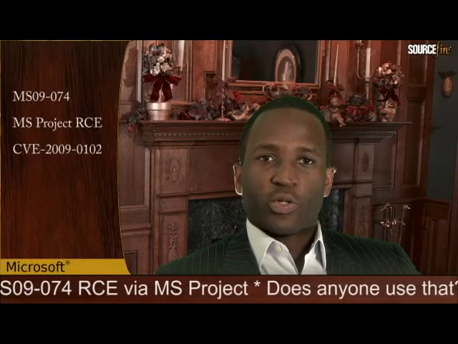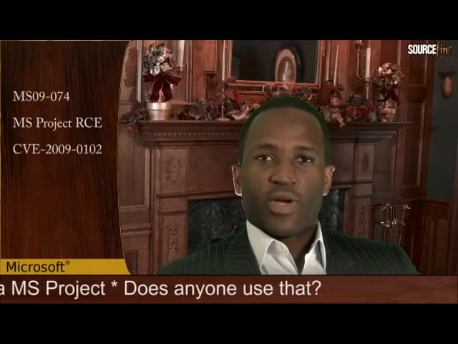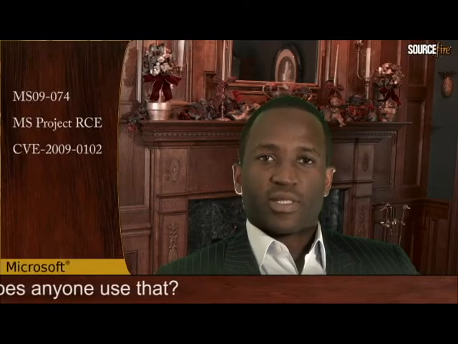MS09-071, the second critical bulletin, covers a couple of flaws in the implementation of EAP authentication protocols. The third critical bulletin is MS09-074, and it addresses a vulnerability in Microsoft Project that can lead to remote code execution. As always, be careful when opening documents, especially if they're not from a known and trusted source.